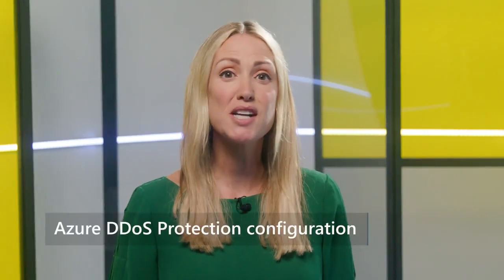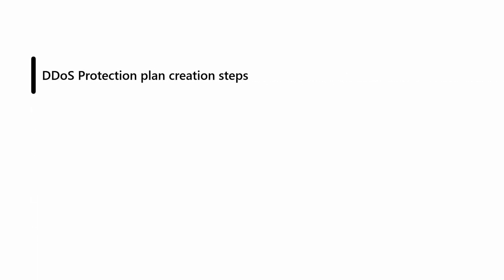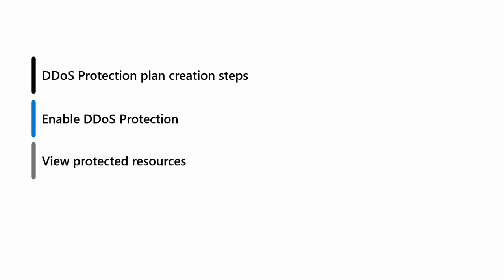Now that you know what Azure DDoS Protection is, you might be wondering how to configure it. In this video, you will go through the steps to create a DDoS protection plan and enable DDoS protection for a new virtual network using the Azure Portal. You will also learn how to view your protected resources and monitor your DDoS protection settings.